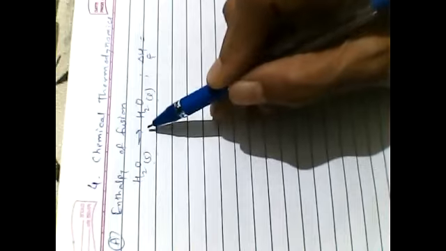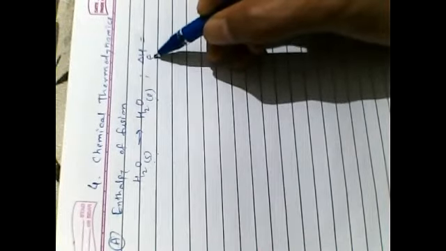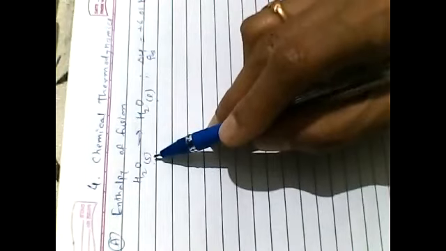So H2O solid converts into H2O liquid. Delta H is nothing but enthalpy. This is for fusion, so we'll call it as delta H fusion is equal to plus 6.01 kilojoule per mole. Okay, and we know that here 1 mole of solid ice, when it melts at 0 degrees Celsius and 1 atmospheric pressure, then change in enthalpy is equal to 6.01 kilojoule.